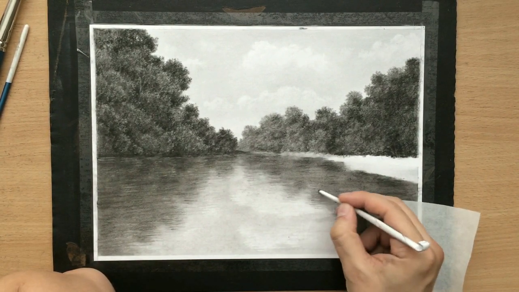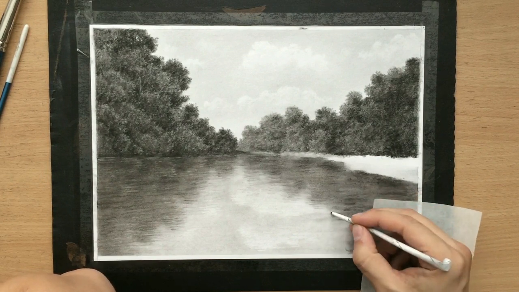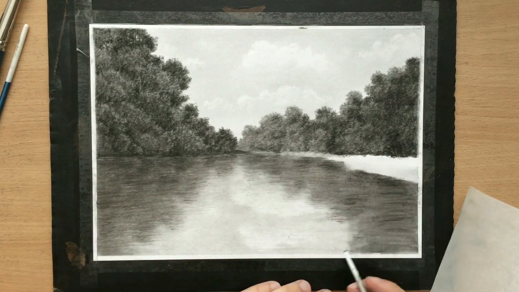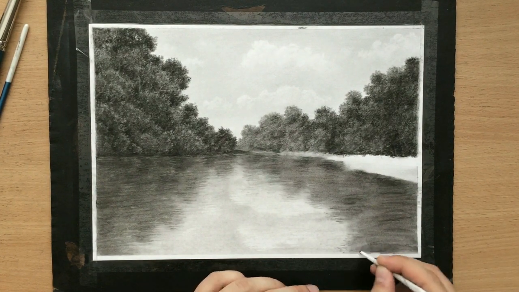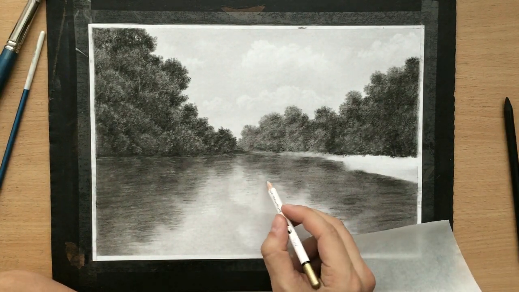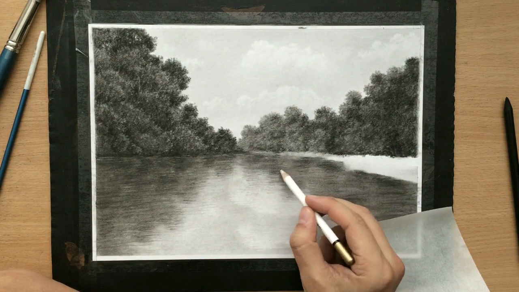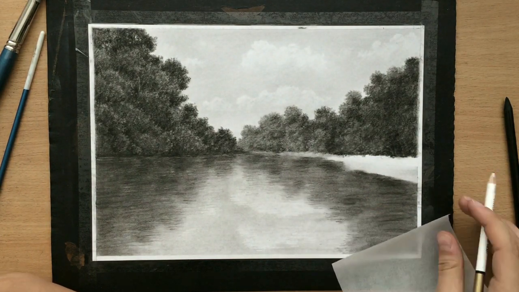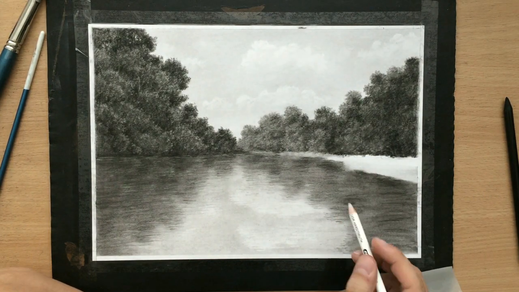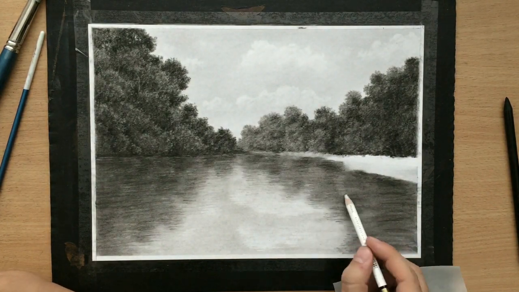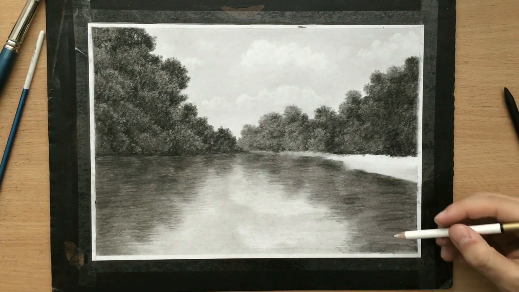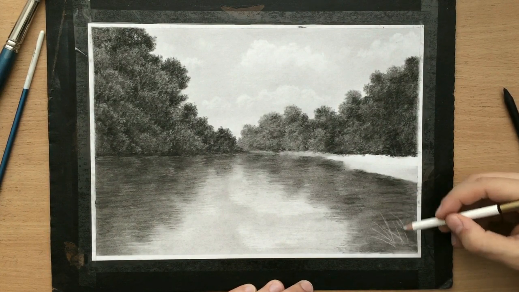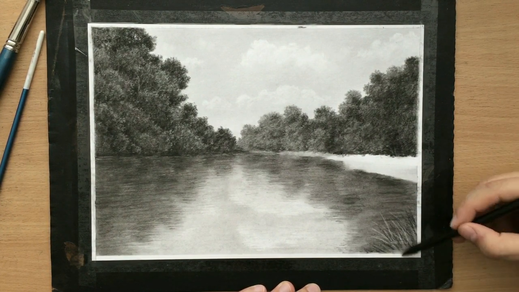So I'm adding some of these details with the tortillon because I don't want to use a charcoal pencil. It will be too dark and produce too much texture, so I need something a little bit softer. And I'm also planning to add something in the foreground here, in the lower right corner, some grass, just to make the scene a little more interesting.